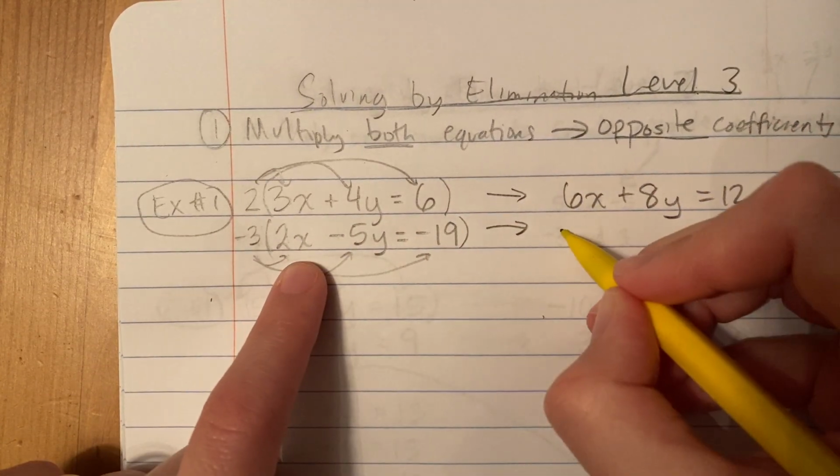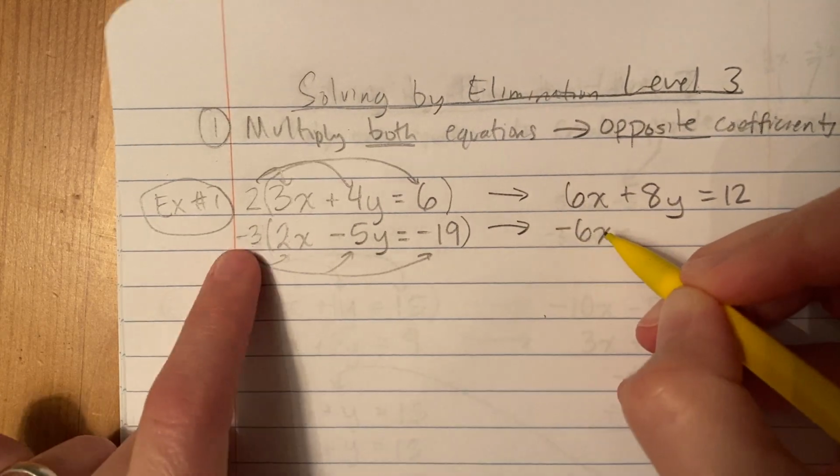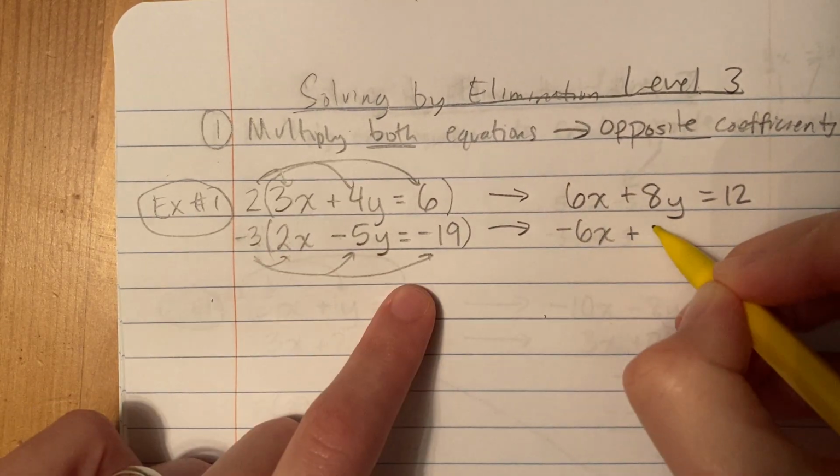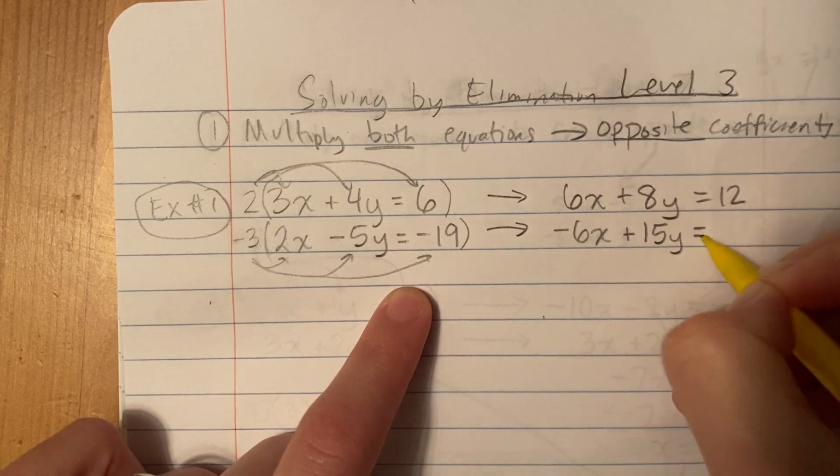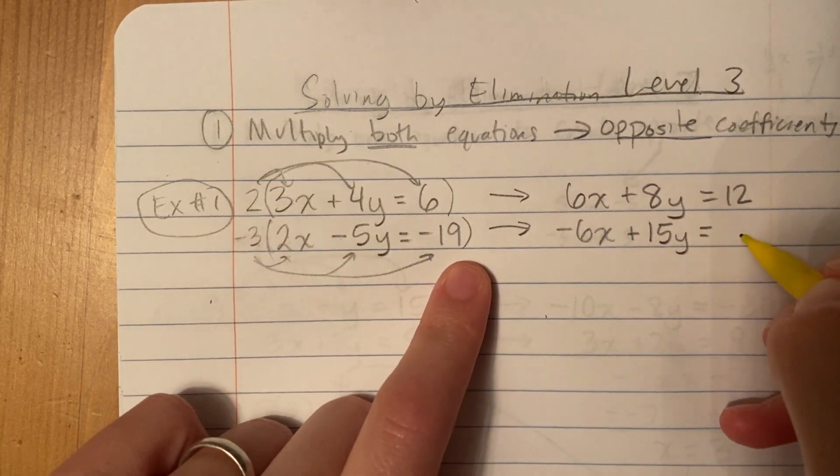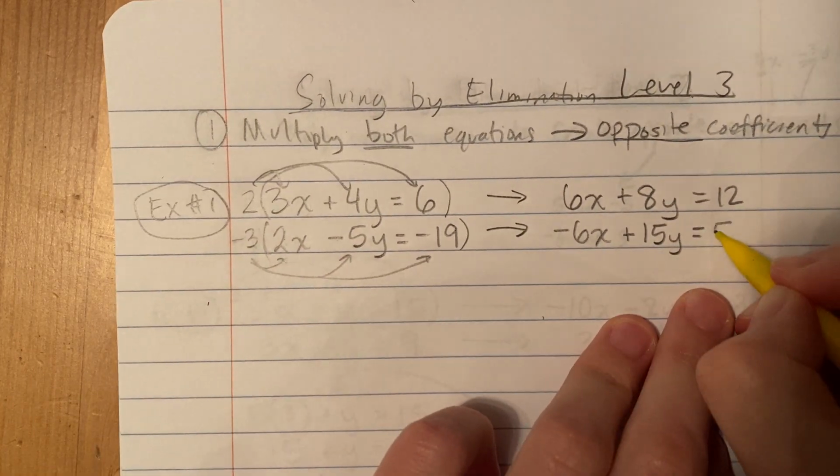Negative 3 times 2 is negative 6x. Negative times negative is positive. 3 times 5 is 15y. And negative times negative is positive. 3 times 19 is 57.